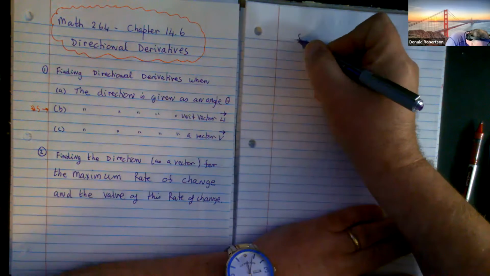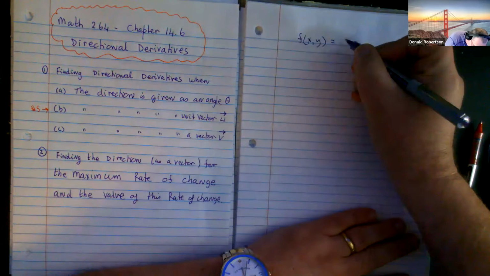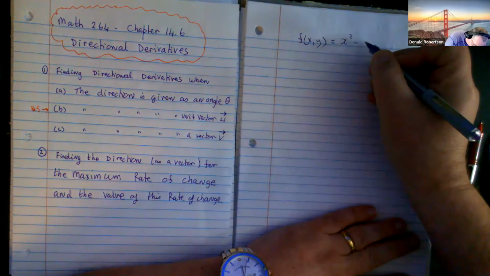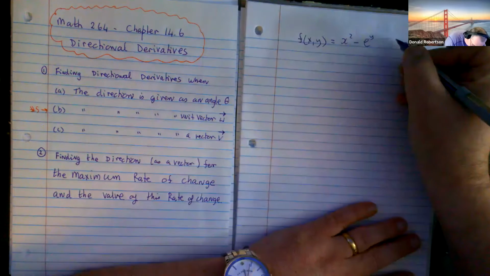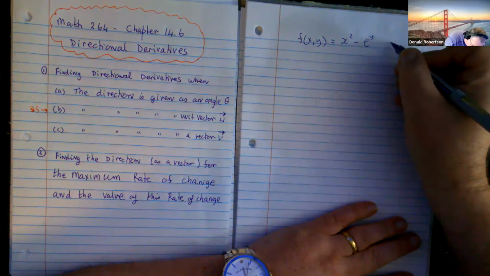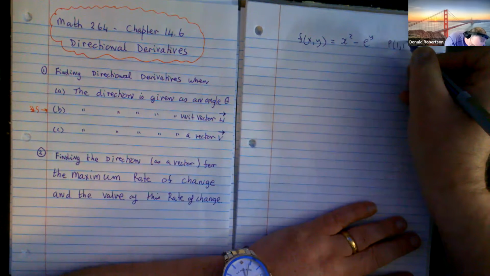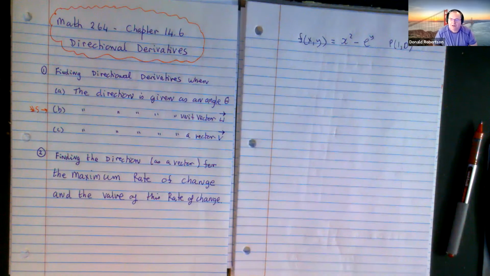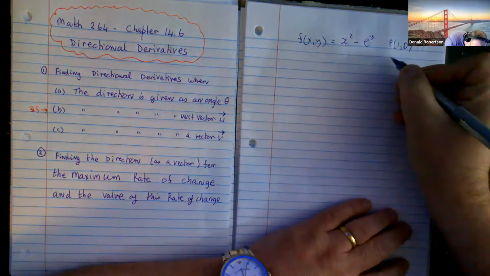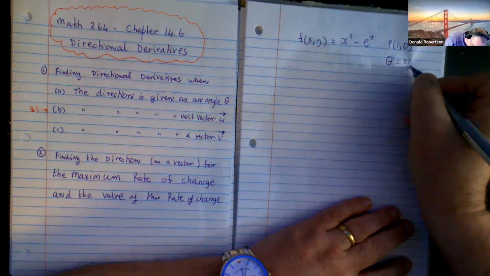So suppose we have a function f of x, y, and it's x squared take away e to the y, right? And suppose we are interested in the point 1, 1. I'll make it 1, 0, that's easier. At the point 1, 0, we are interested in finding the directional derivative when theta is, say, pi upon 4.